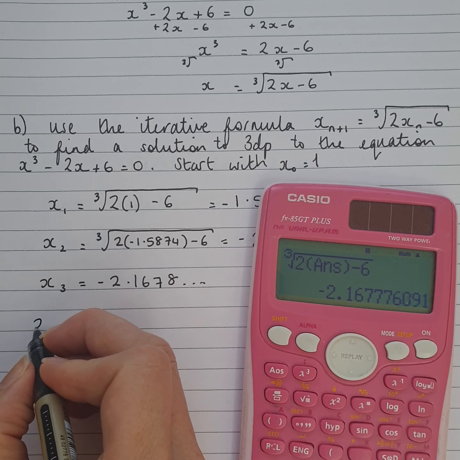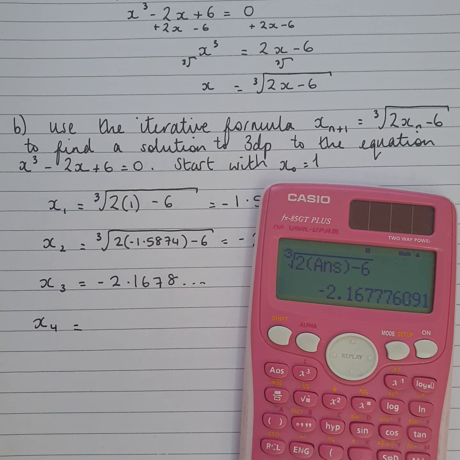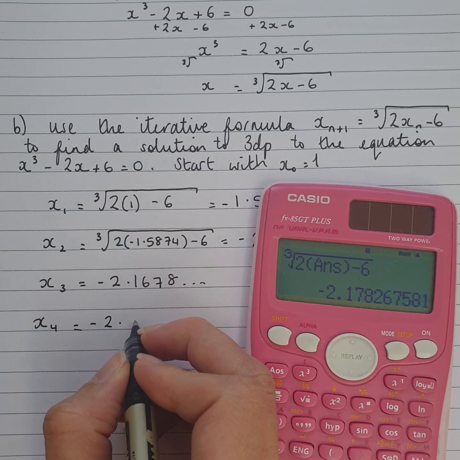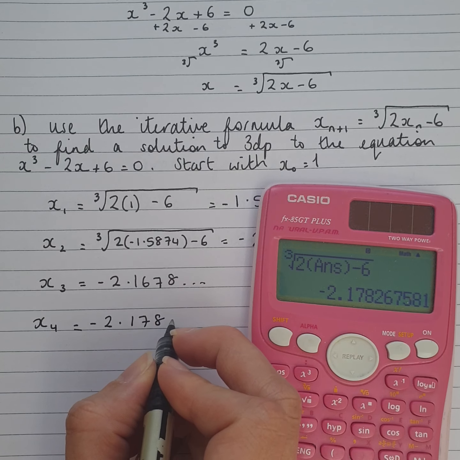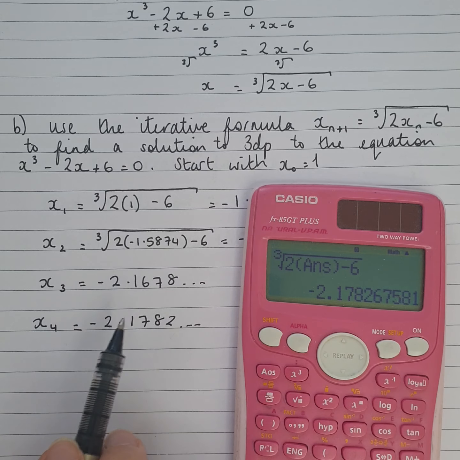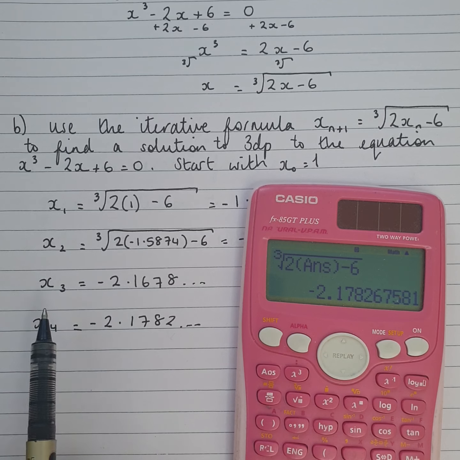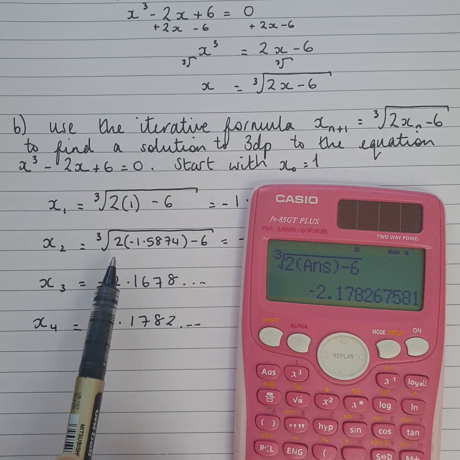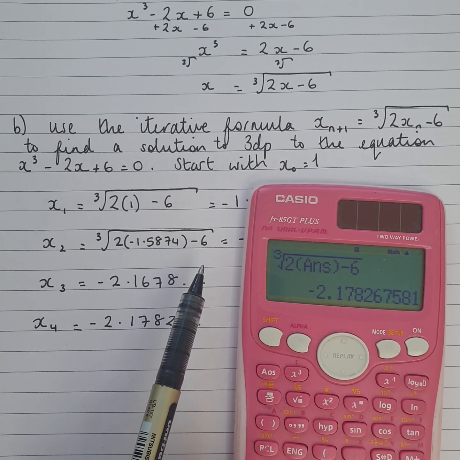Okay, x4 equals again negative 2.1782 blah blah blah blah. Okay, so we don't need to worry too much about the rounding at this stage, and you also don't need to keep writing this out every single time.